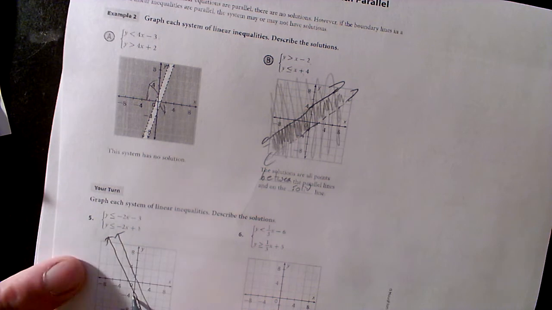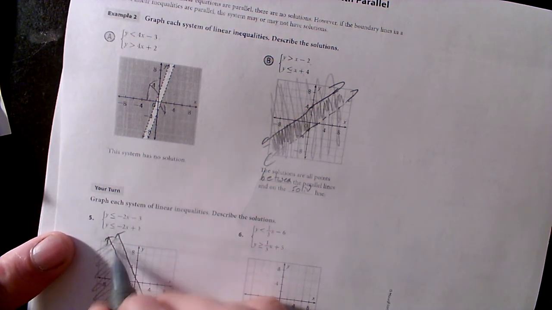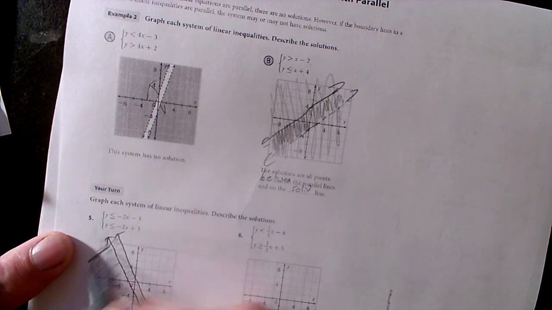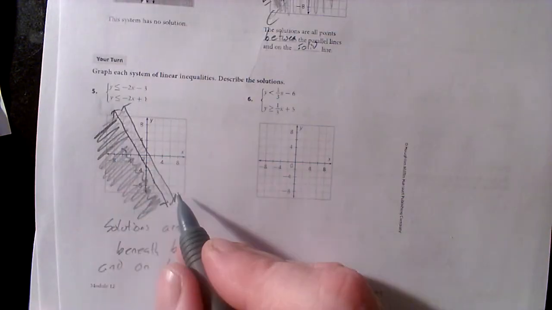The one that crosses at -3 shades down, like this. The one that crosses at 1 shades down, so it's single shaded here, but then out here it's doubly shaded right below it. So the solutions are beneath both lines and on the lower line. So it's beneath both lines down here and on this lower line.